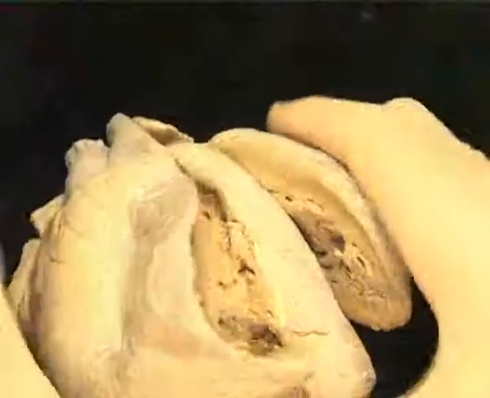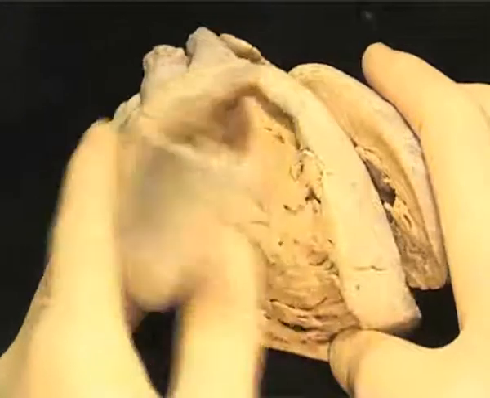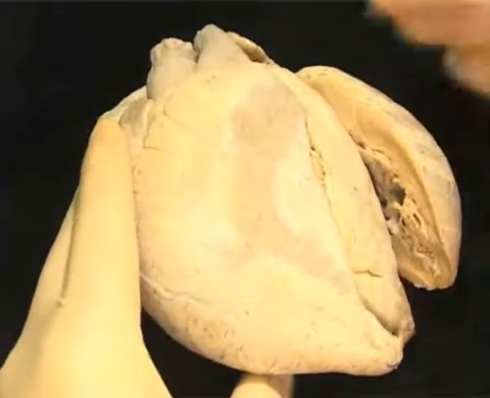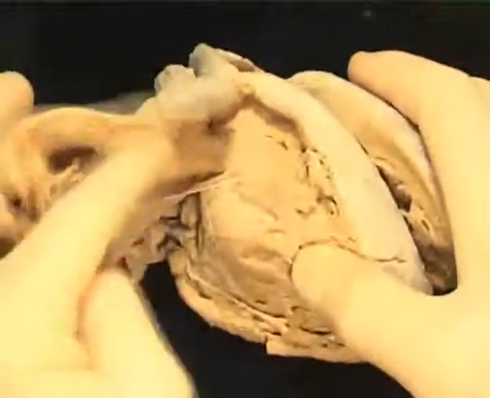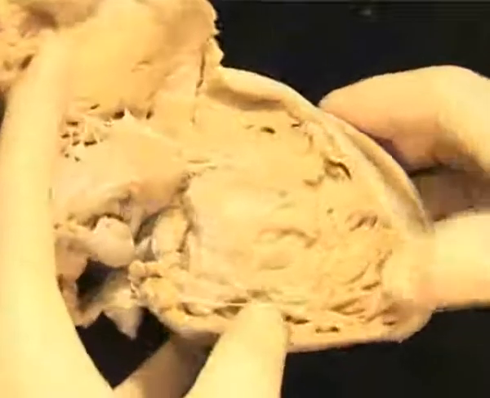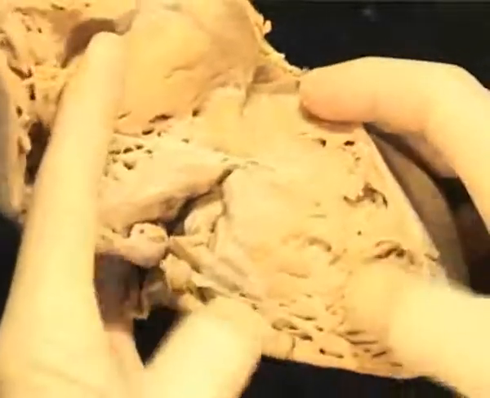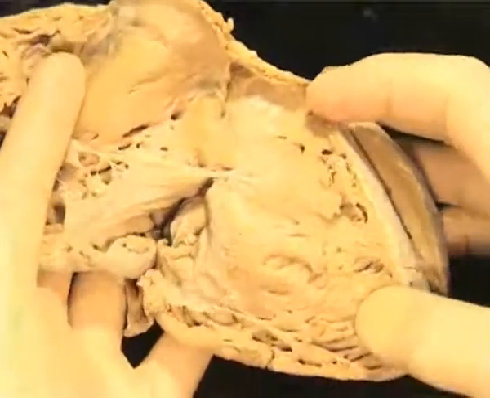You just saw the cast there of a normal heart. This is a normal adult heart, which we've dissected away to show you the outflow tract, in particular to show you the structure of the right ventricular outflow tract. And I just want to focus on this because the features of the normal right ventricular outflow tract are crucial in understanding double outlet right ventricle.